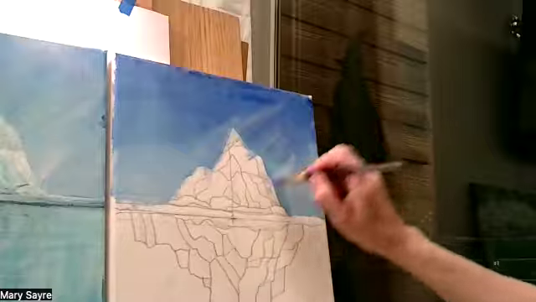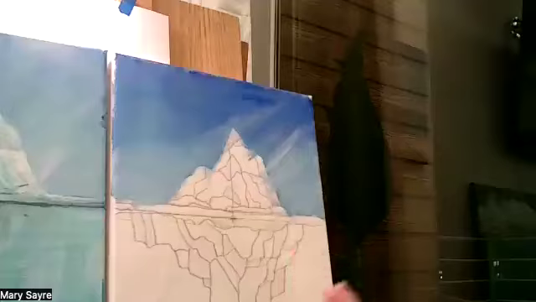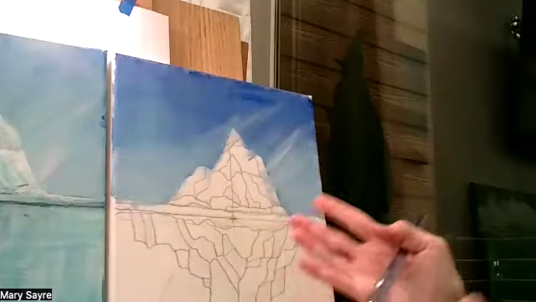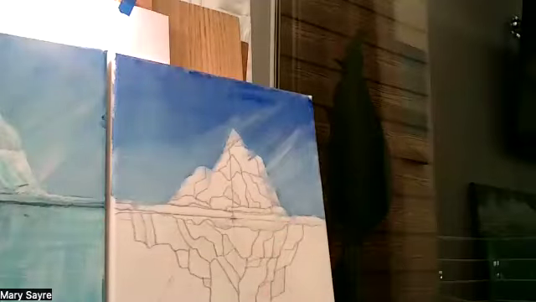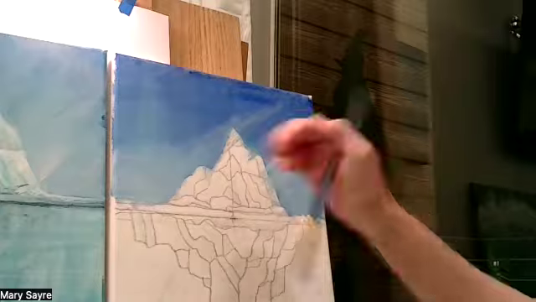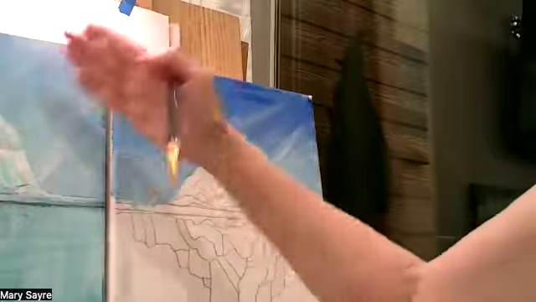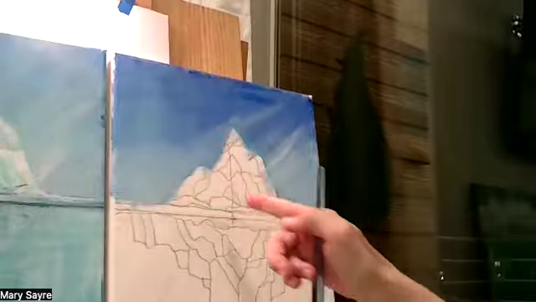Does that make sense? And that's by adding white into the paint. So I just went into where my color was, because I want to show light. This is the light side.